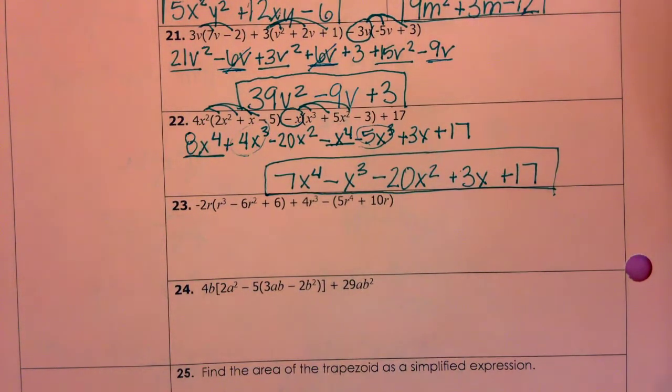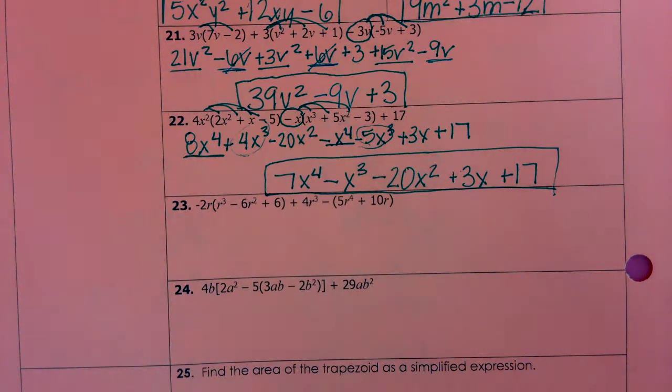Okay, so what I want you guys to do is pause the video right now and work on number 23. On number 23, I want you to work on it on your own and then press play to continue the video on.